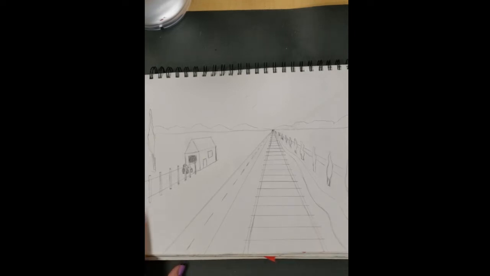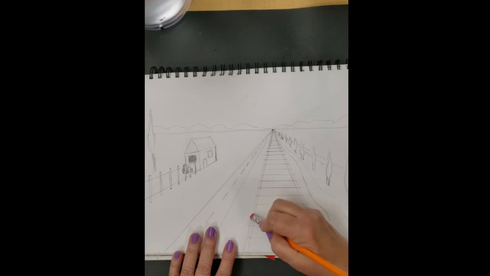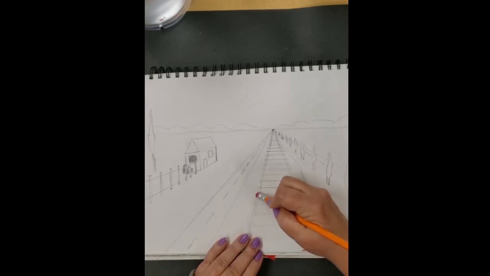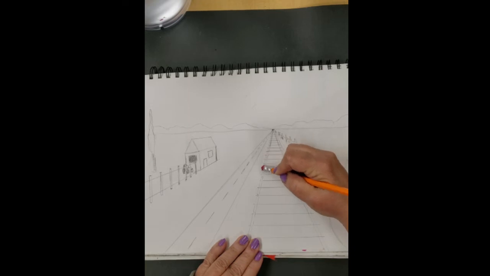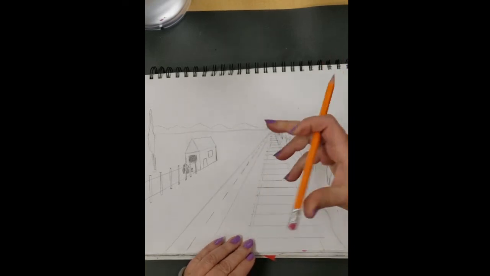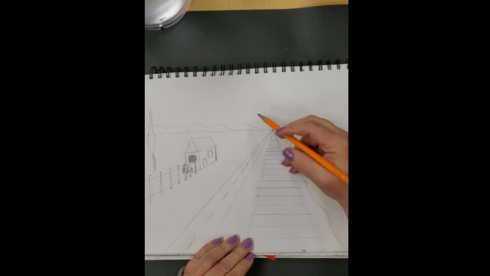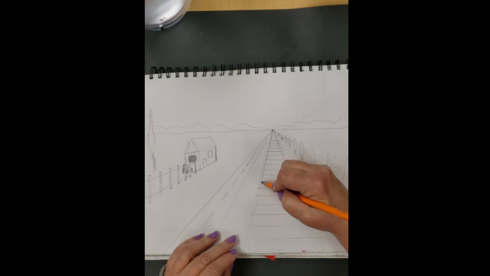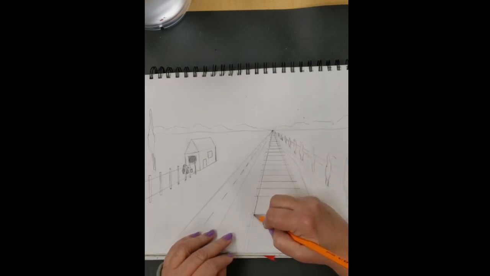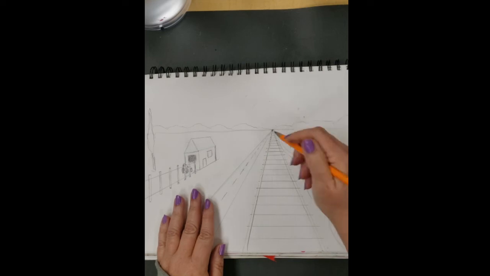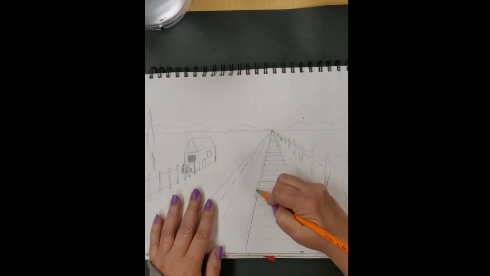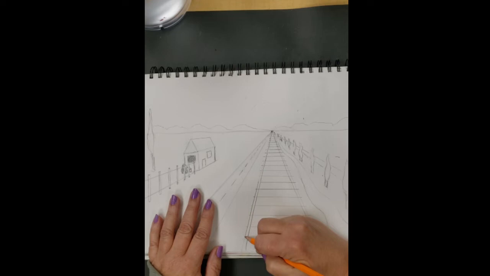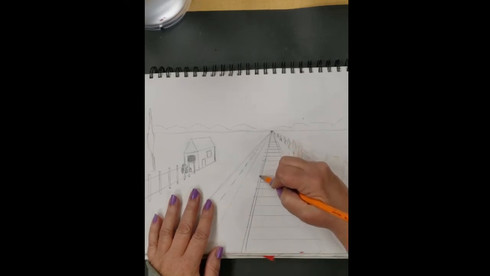Okay, to make these look like they are, erase the vertical line inside of my iron railings. I'm sorry, the horizontal lines. Now, as you get closer to the viewer up here, you might want to press down a little harder, make it a little darker. As it gets farther away, it could get lighter. But up here, I want it to be nice and dark.